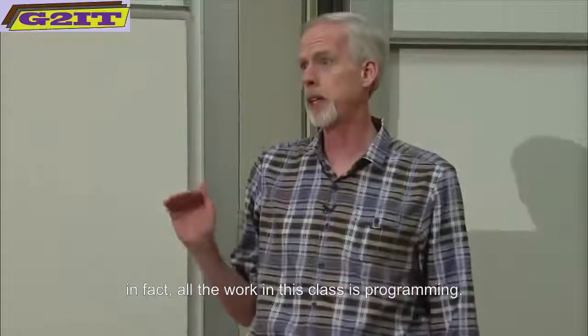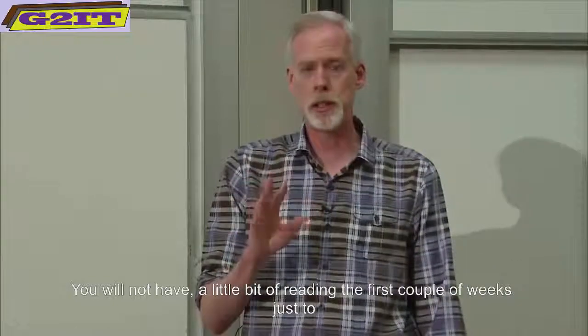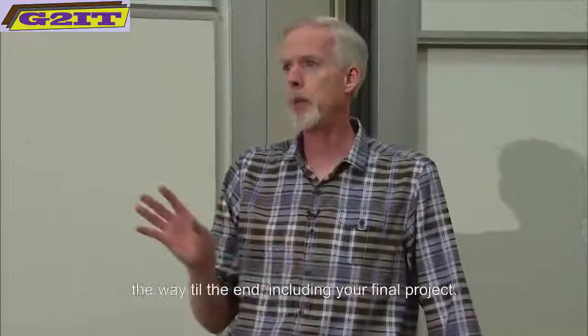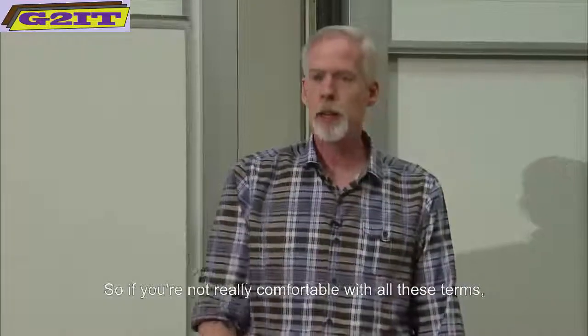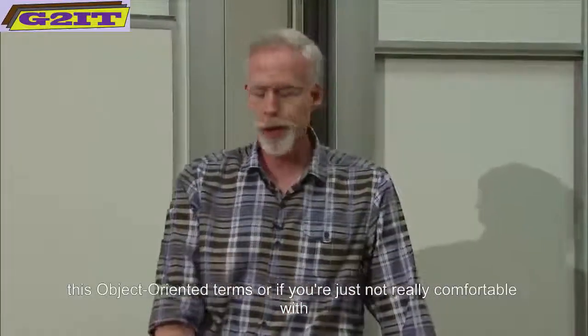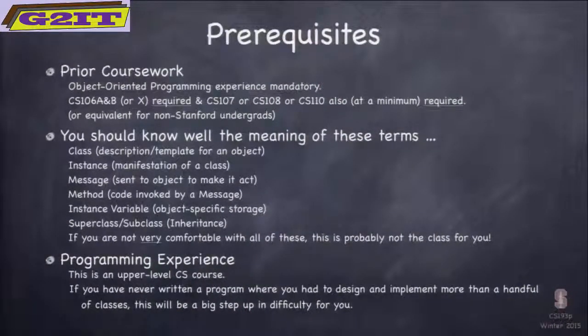In fact, all the work in this class is programming. You will have a little bit of reading the first couple of weeks just to learn this new language, but it's almost all programming after that all the way to the end, including your final project. So if you're not really comfortable with these object-oriented terms, or with writing big programs, then this class will definitely be a challenge for you.